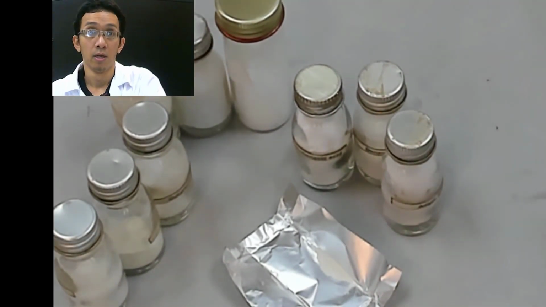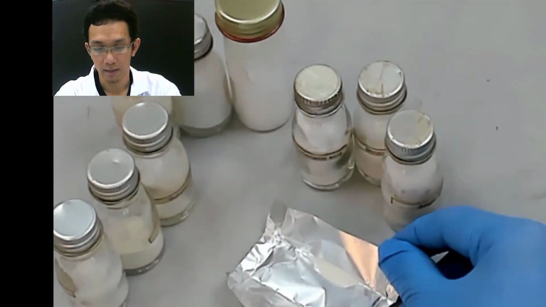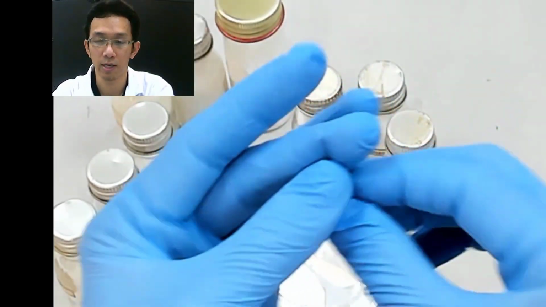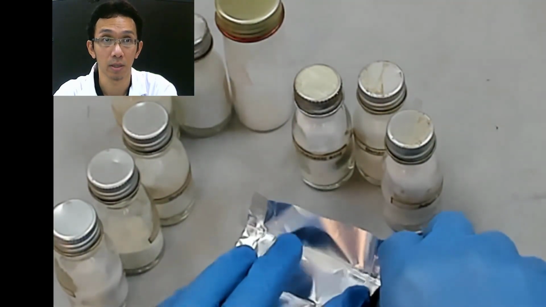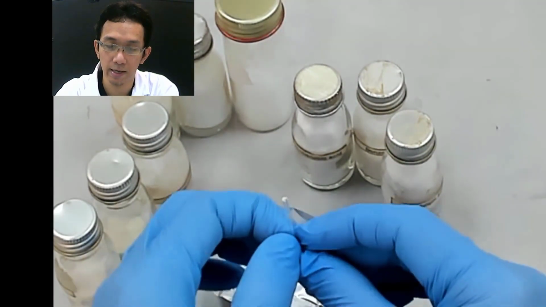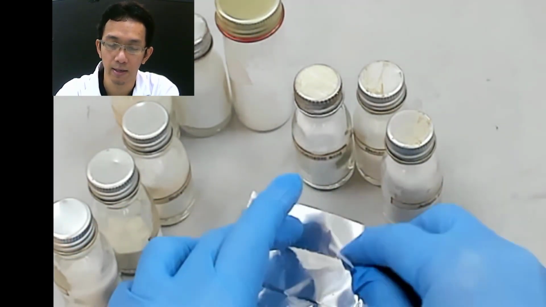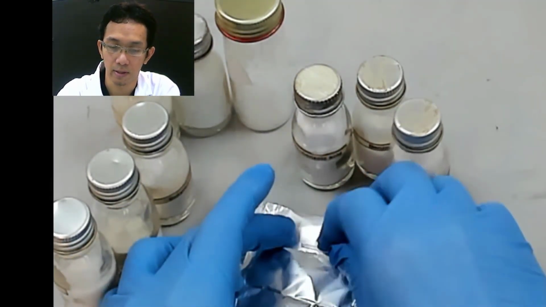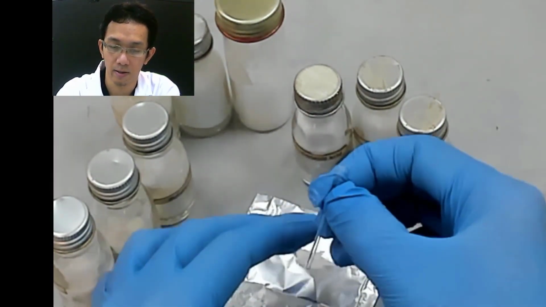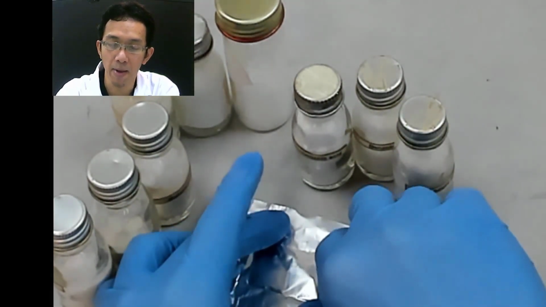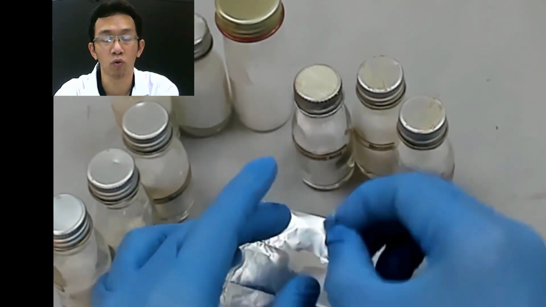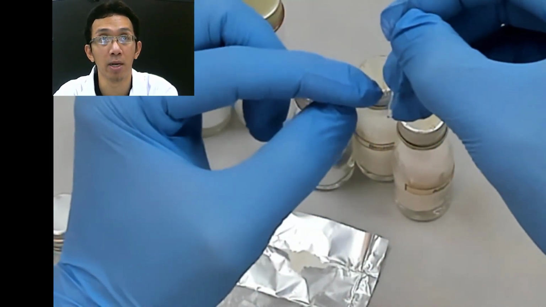Okay, so you have this. Basically on this thing you have the open end. You just put it like that, and you just need very little. Just put like that. The amount that you need to put is around 1 to 2 millimeter height.